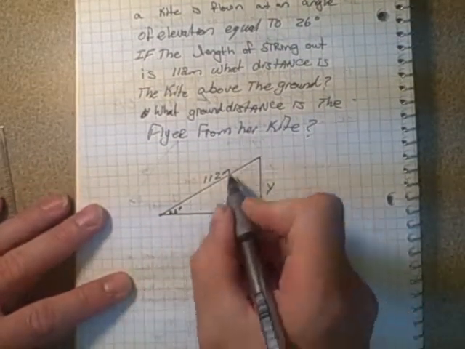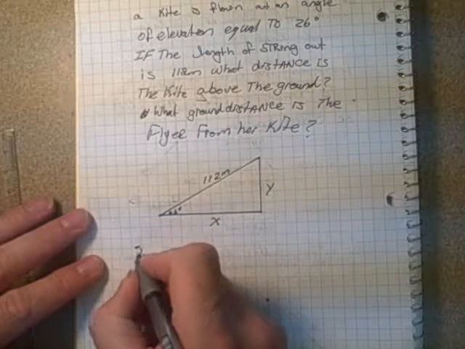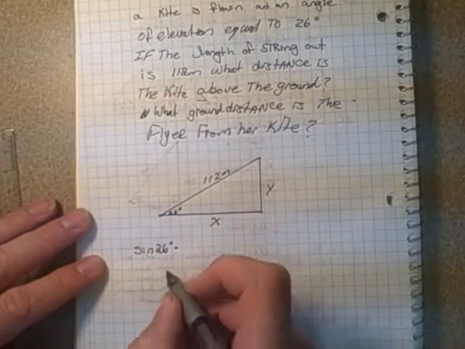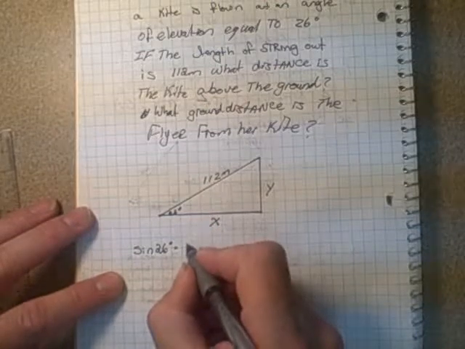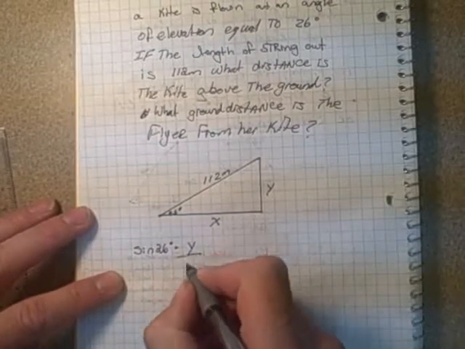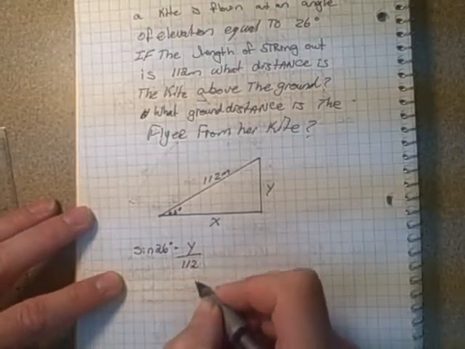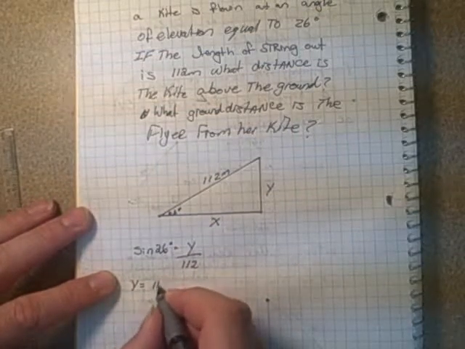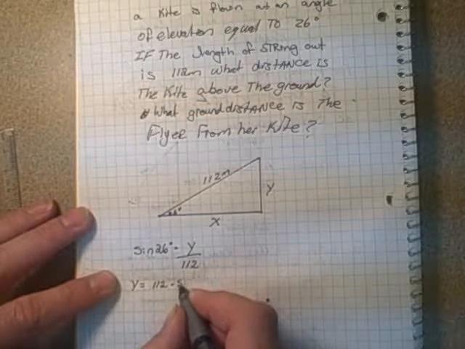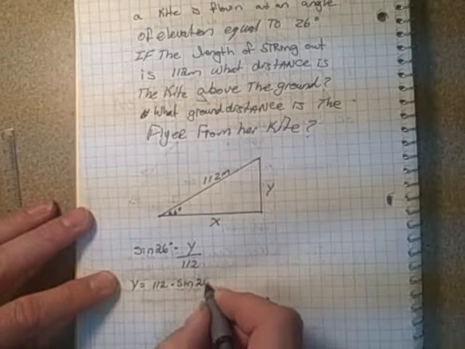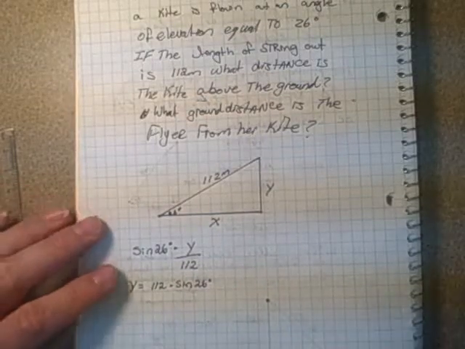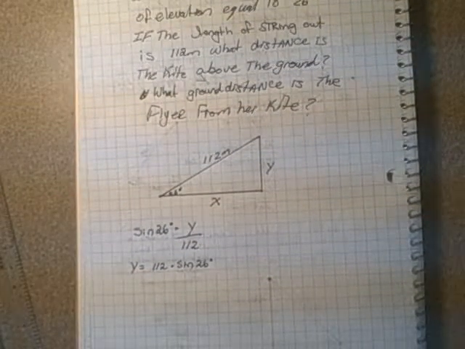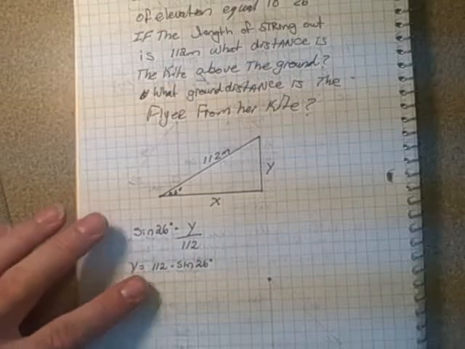So we know opposite over hypotenuse, that's sine 26, which is y over 112. So y would be equal to 112 times sine 26. So again with the calculator, let me just make sure my field of view is good there. We just take sine 26.